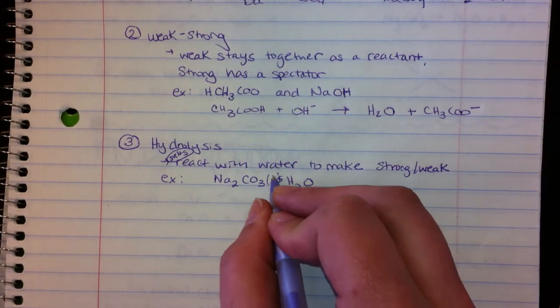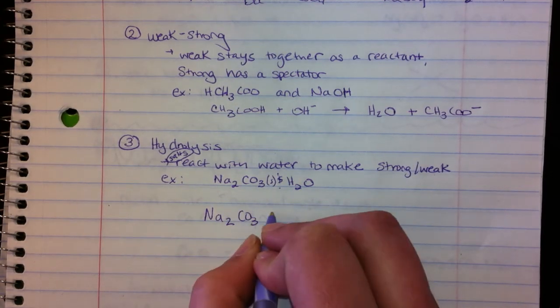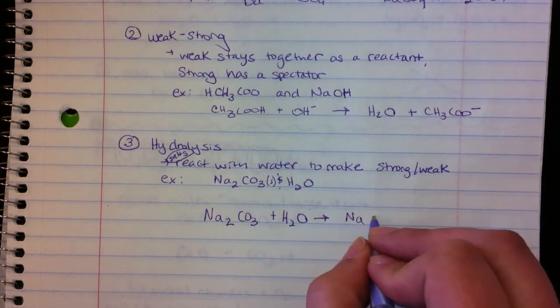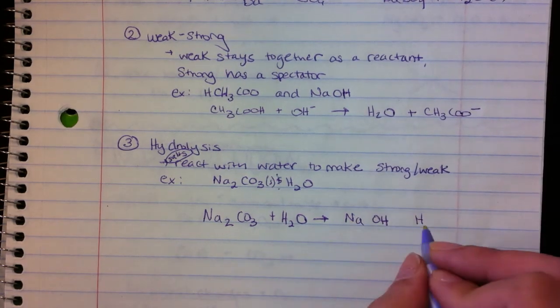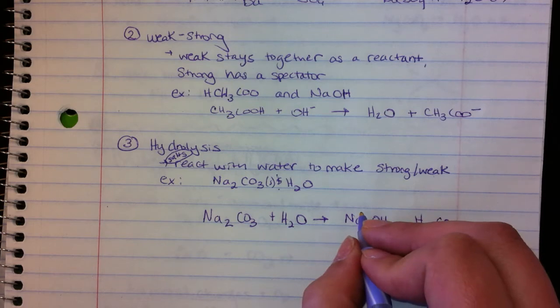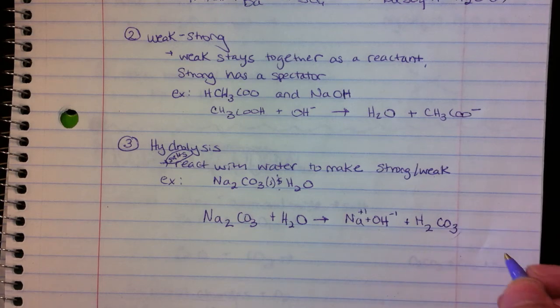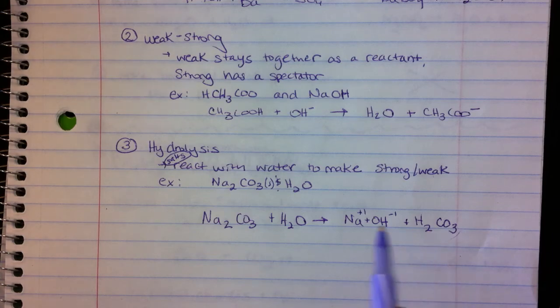Okay, the last acid-base one we're familiar with is hydrolysis. So say you had solid sodium carbonate, you have to keep it together because a solid is different than aqueous, plus water. The Na is going to go with the OH, and the CO3 is going to go with the H, but it's H2CO3. Now, the NaOH is actually soluble, so your final answer should look like this. The carbonate is weak, so it stays together. So in a hydrolysis, if you make 2 weaks, then just keep them together as a product. And if you make 2 strongs, then they should both be dissociated.